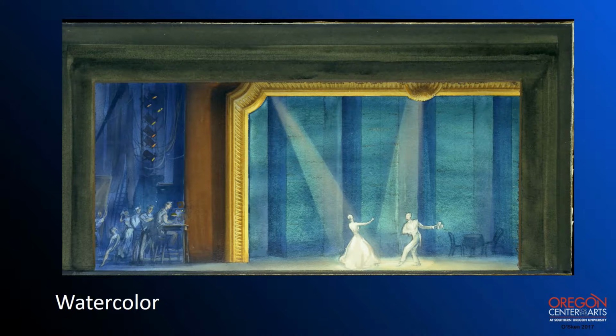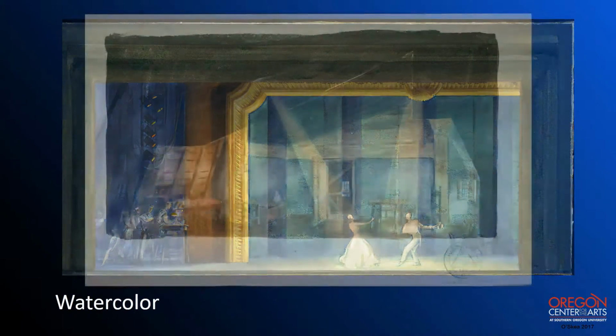Even Mielziner, who was a real master of the media, here's another one of his renderings, this is kind of sketchy and fuzzy. The watercolor is a very almost ethereal kind of media, so don't worry about too much detail just with the paint.